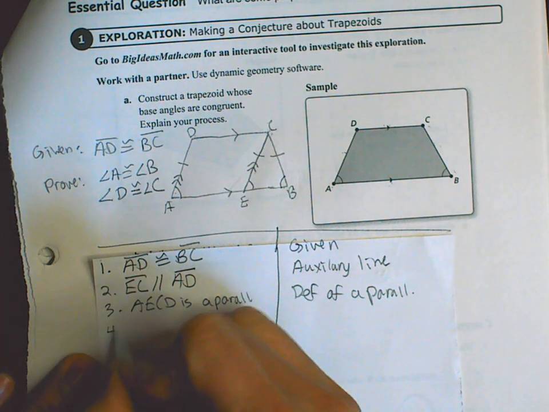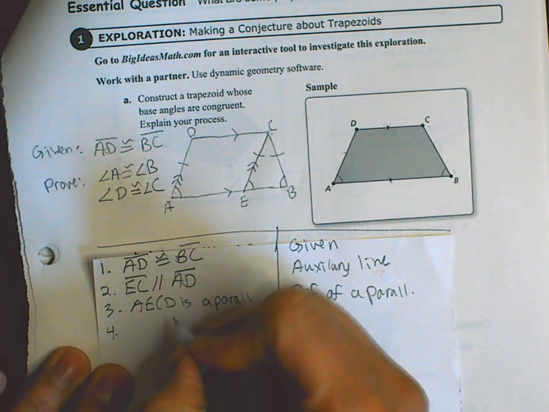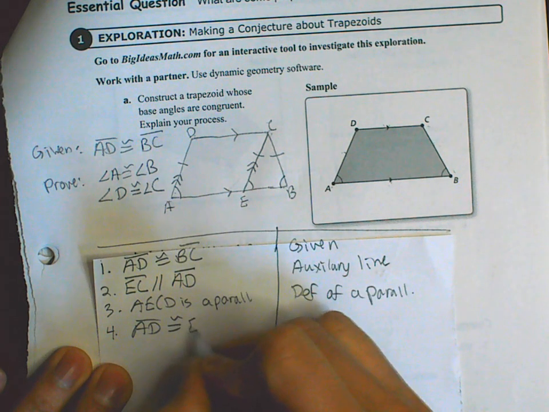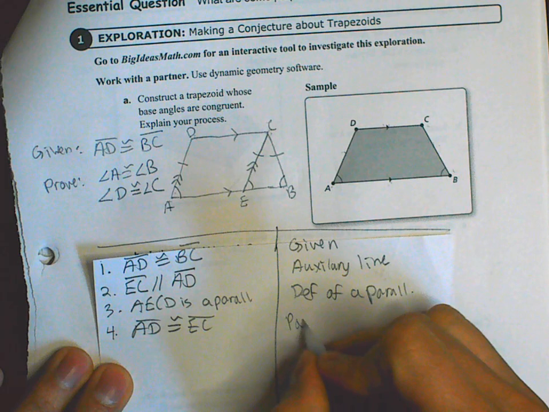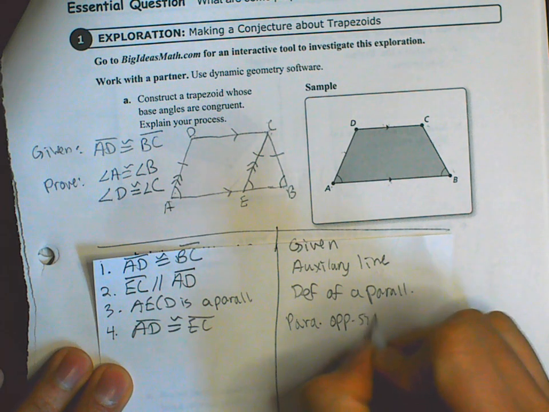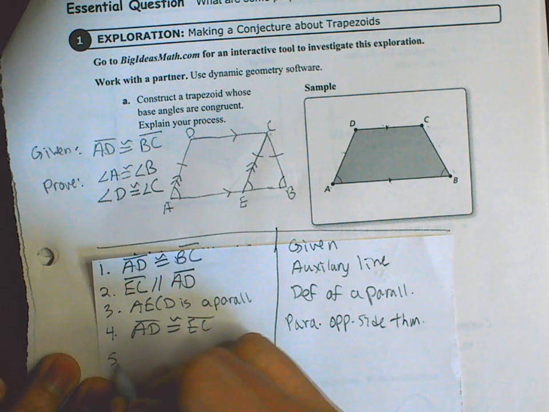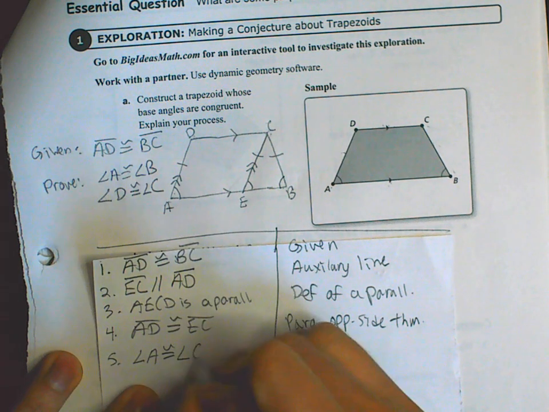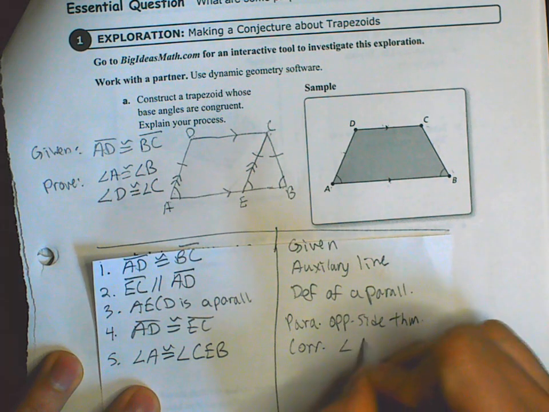All right, so it's a parallelogram. So what does that mean? Well, because it's a parallelogram, now you're going to have AD congruent to EC. And it's because of the parallelogram opposite side theorem. Okay. So then the next thing is you have angle A congruent to angle CEB. Why? Because of the corresponding angle theorem.